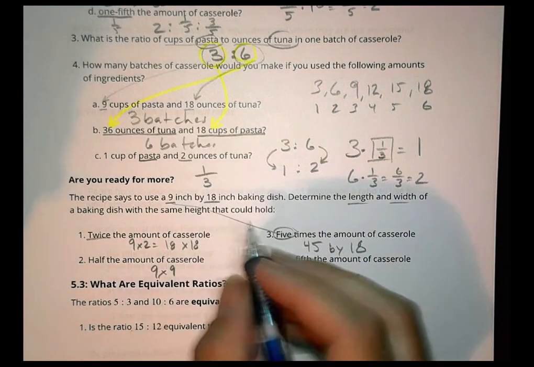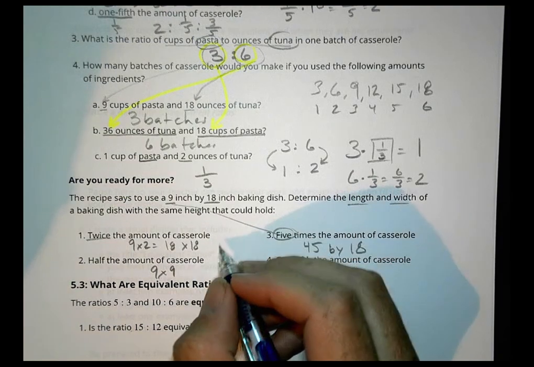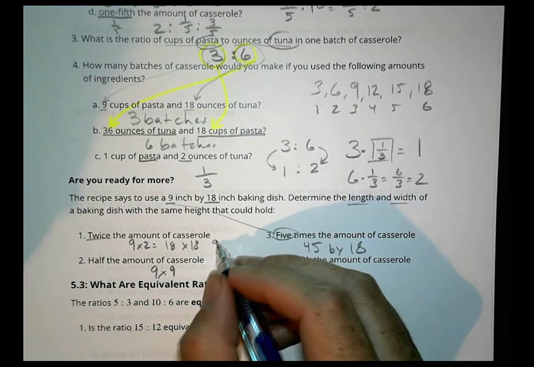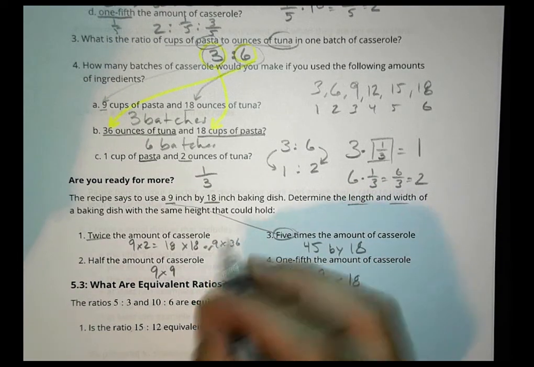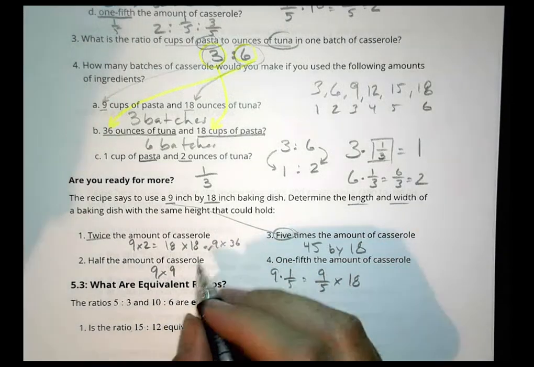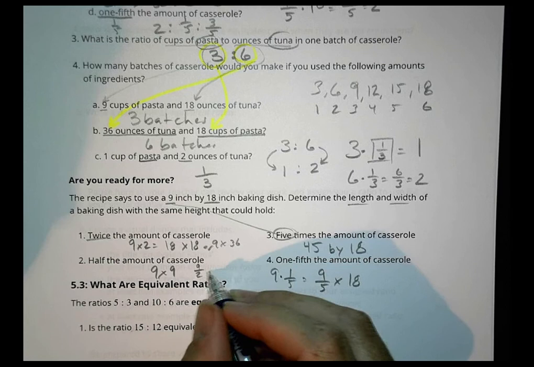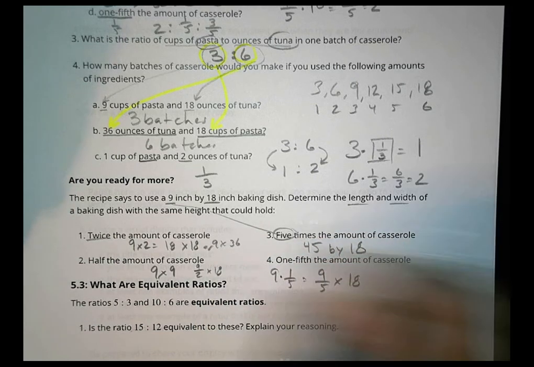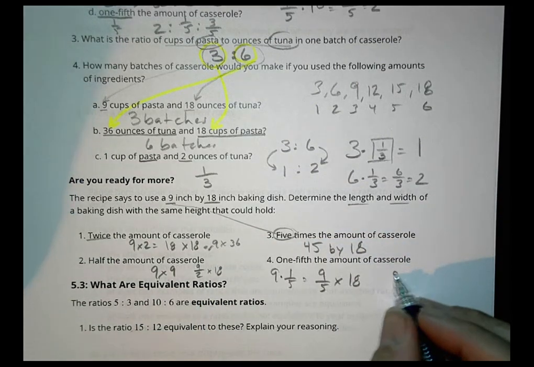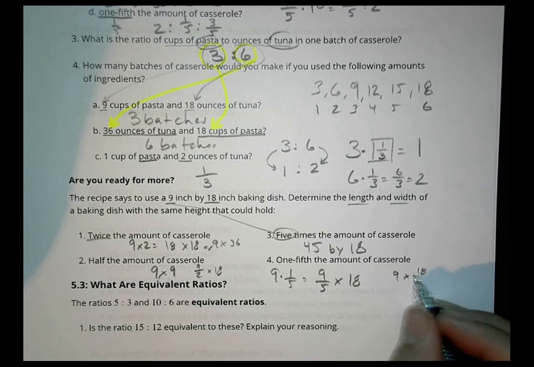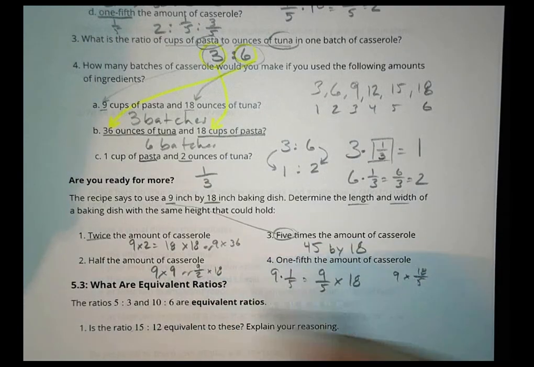I could have doubled this other one, the first one here, and made it 9 by 36. That would work. Over here, cutting things in half, I could have done a 9 over 2 by 18. I could have multiplied that by 5. I could have this one be 9 by 18 over 5. So there are other answers there, but this is what we did here.